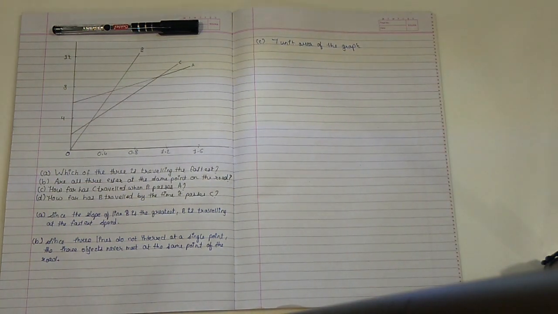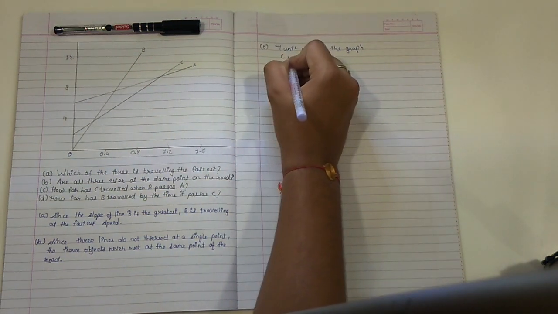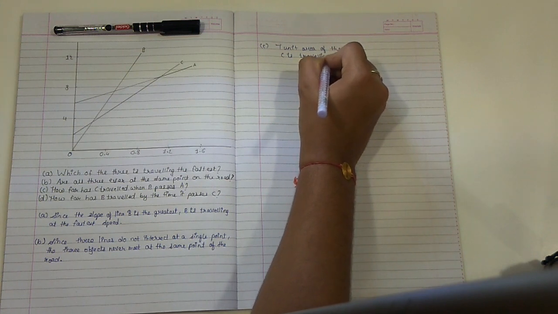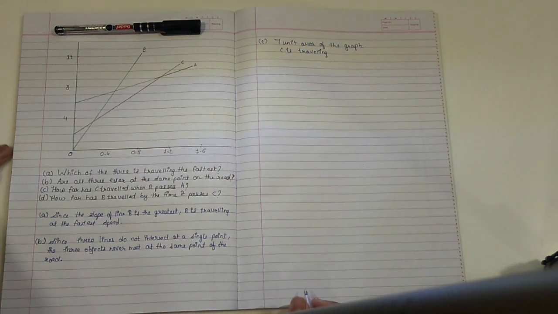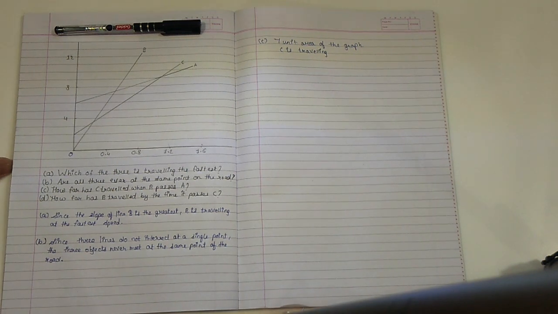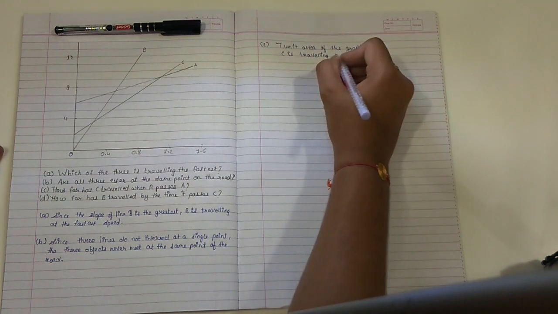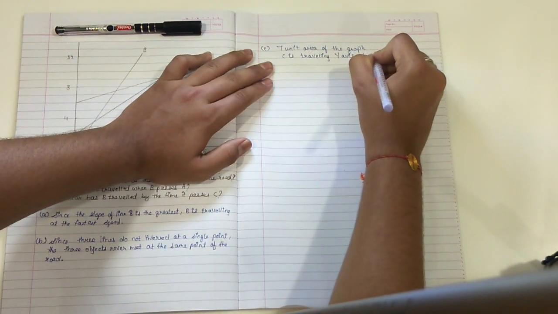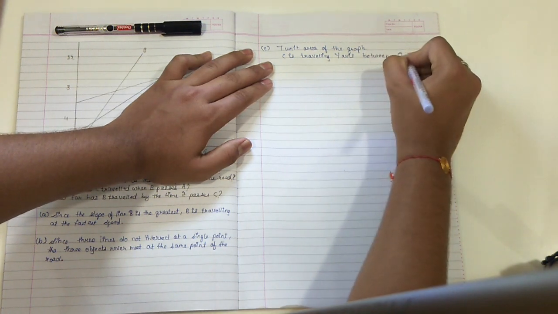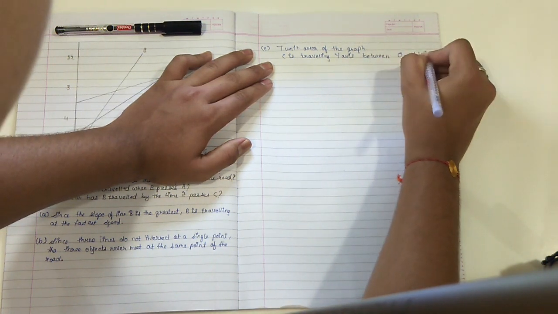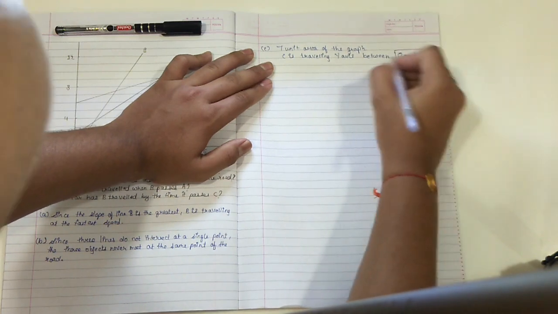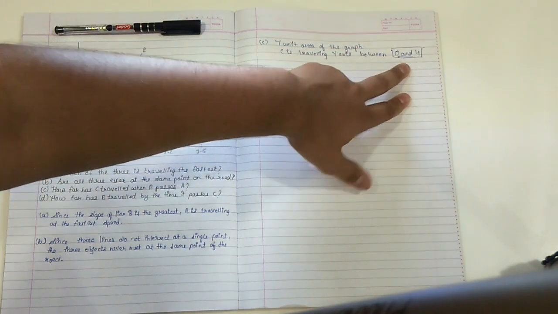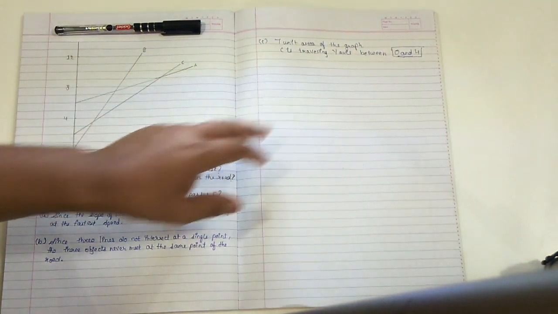And in that, C is traveling on the y-axis between 0 and 4. I especially box this because C is traveling between these two units on the y-axis.